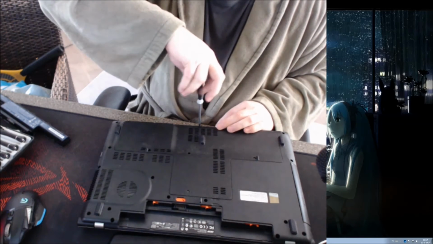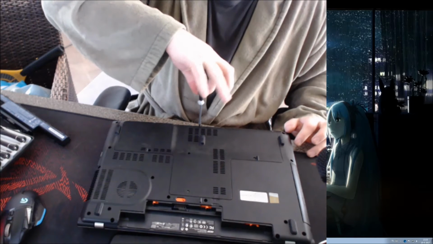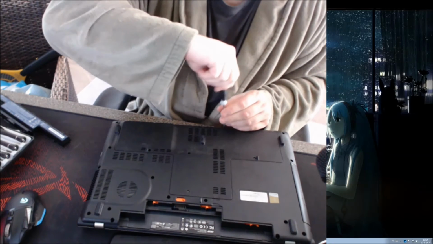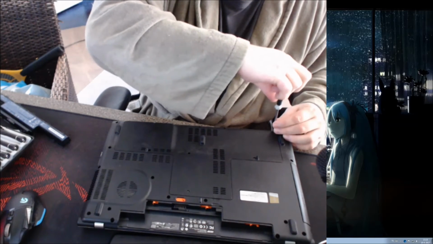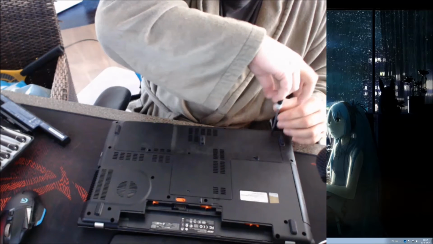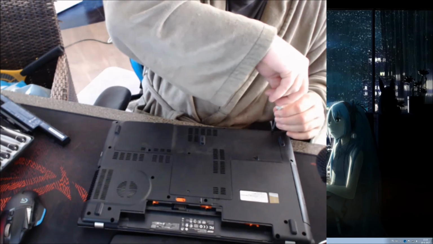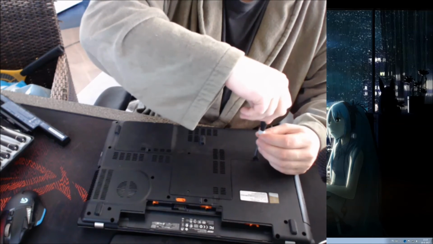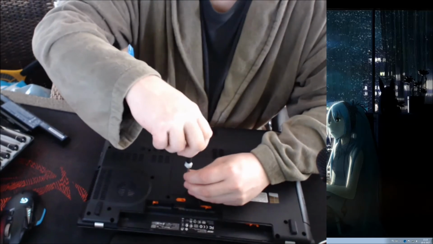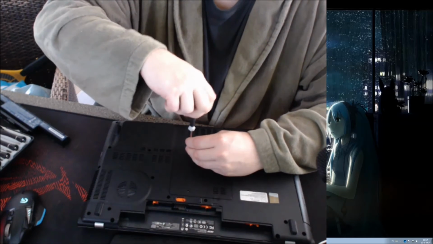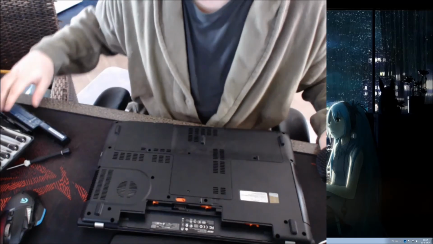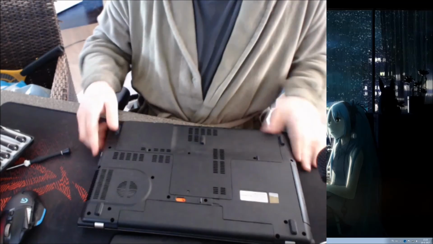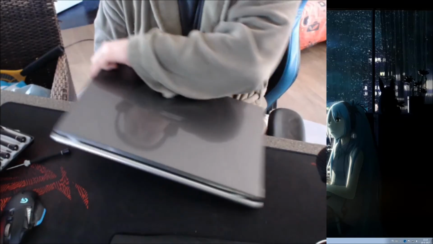Just a gentle 2-finger, as you can see, 2-finger twist. That's more than enough force to hold it. And that way you can also see and access the drive if it's broken or not. Once that is done, you put the battery back and you flip it around, and that's it.